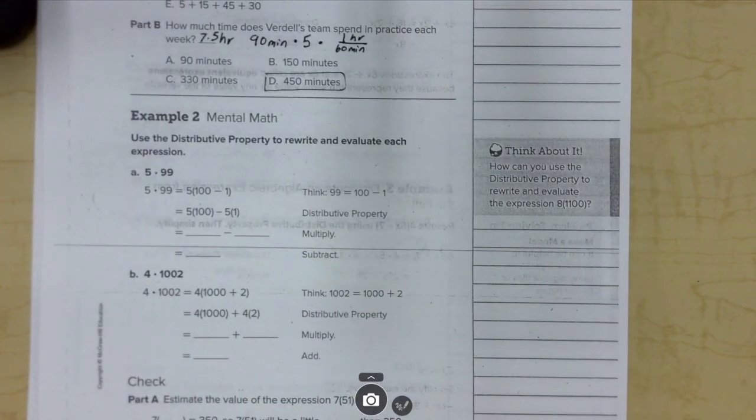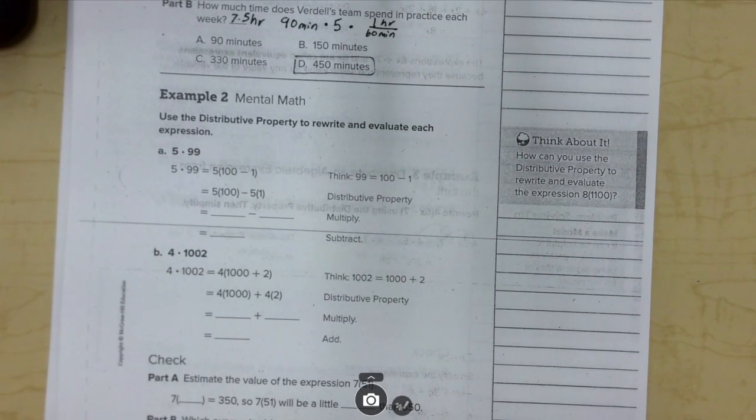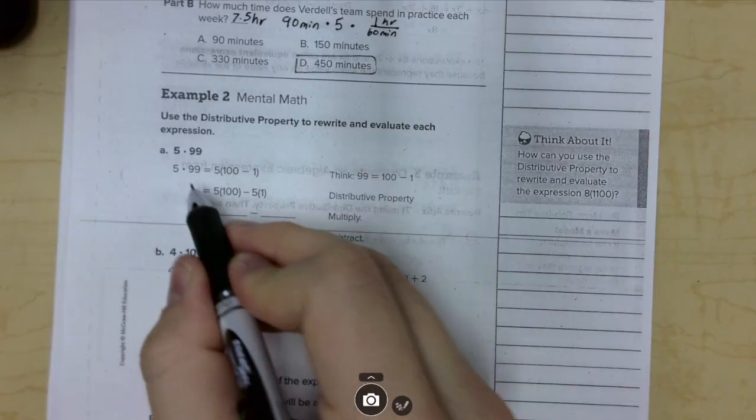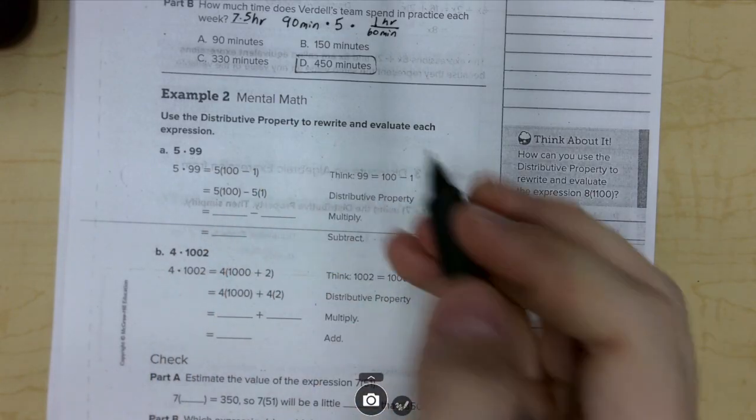Interesting. Example 2, mental math. Use the distributive property to rewrite and evaluate. All right, so I get what they're saying here with this one. Instead of making this 99, we're saying this is the quantity of 100 minus 1.